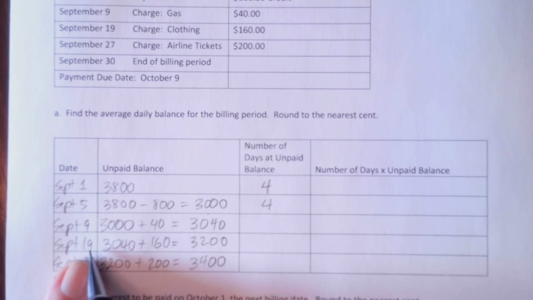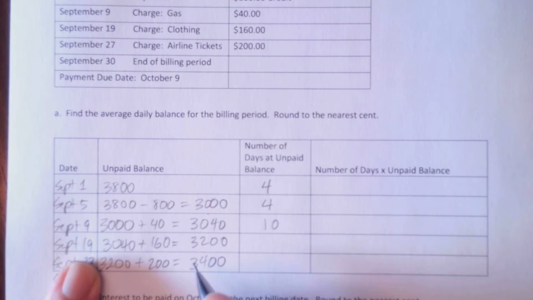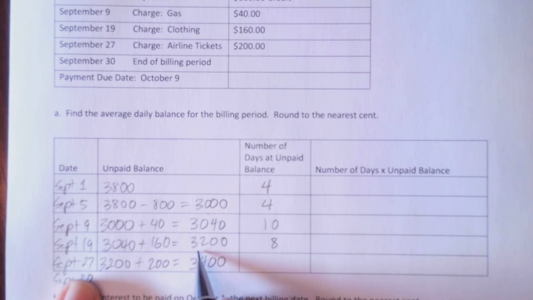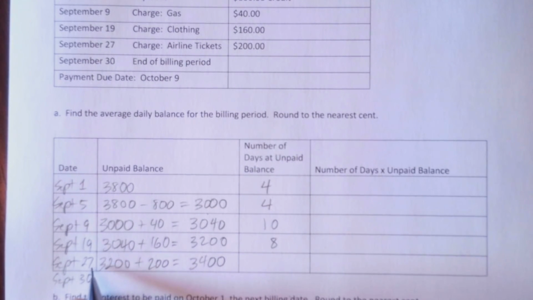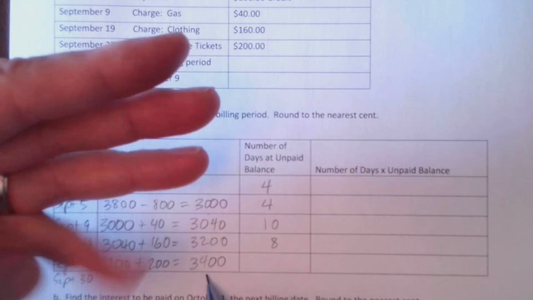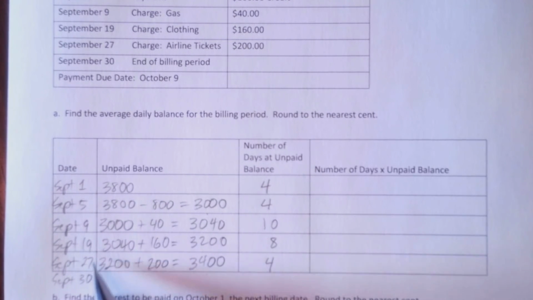So we can actually subtract 19 minus 9, and we're at this balance for, what's that, 10 days? And if you subtract 27 minus 19, that would be 8. We're at this 3,200 balance for 8 days. Now this last one's the one you have to be careful of. It's actually not 30 minus 27 because there is no activity on the 30th. So the 27th, the 28th, the 29th, and the 30th, that's 4 days. It's going to be at that amount. Notice it's not 30 minus 27 here. So you can subtract on all the others until you get to here.